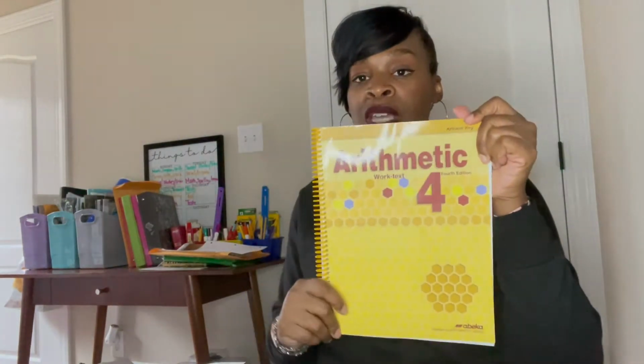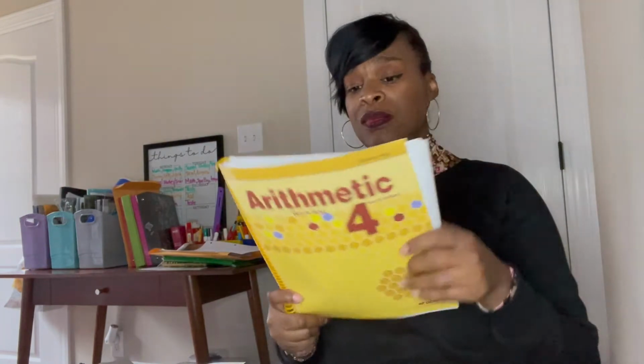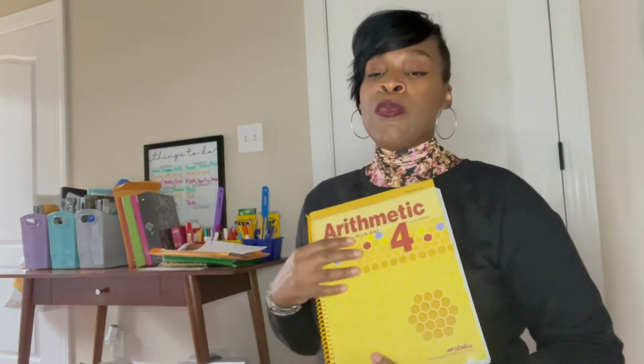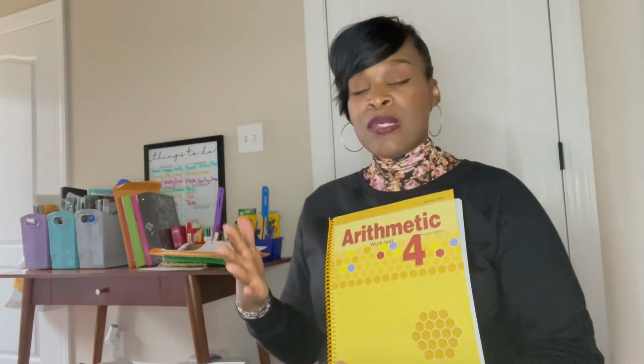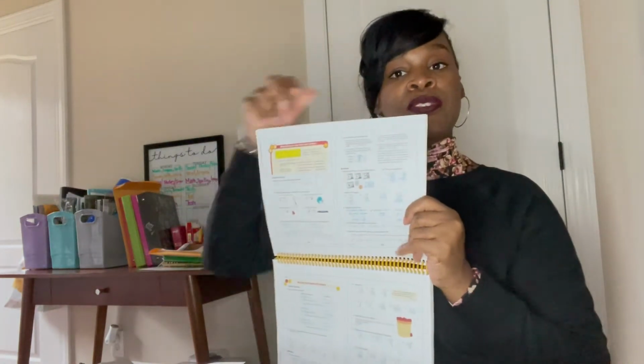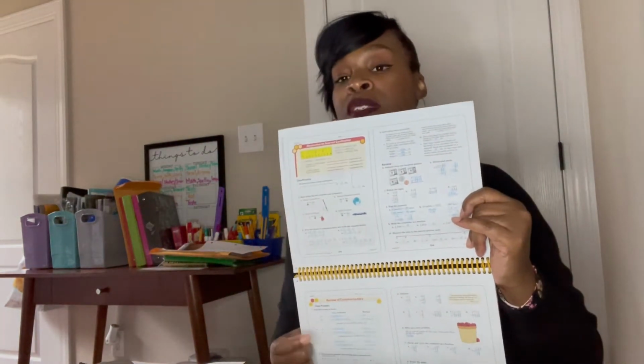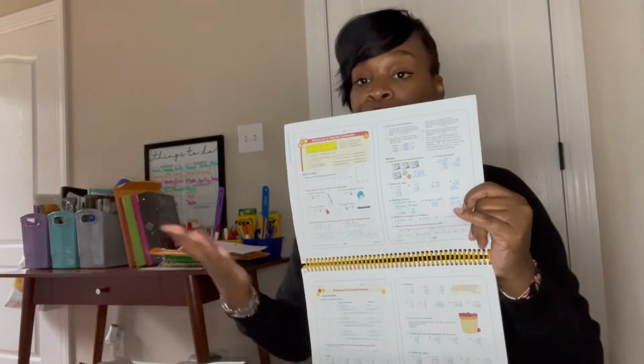This is arithmetic for the 4th grade. When you open the 4th grade book, the way the curriculum works in Abeka is that your lesson plans go from day 1 to day 180. So there is really no in-between. There's no turn your page to a certain page. If you stopped on this page Friday, it's going to start over with this page Monday.